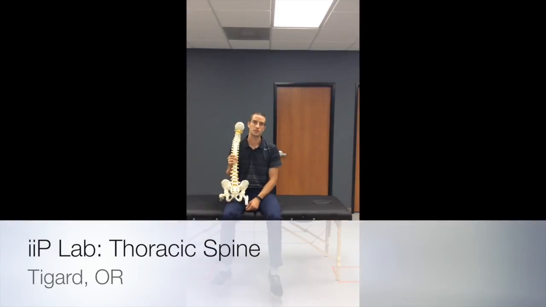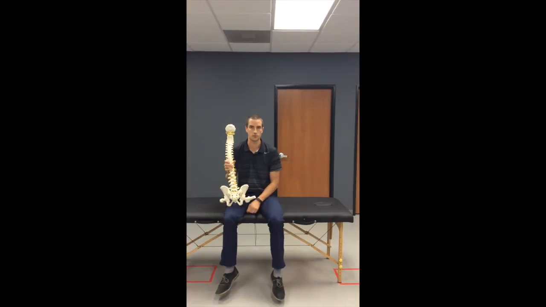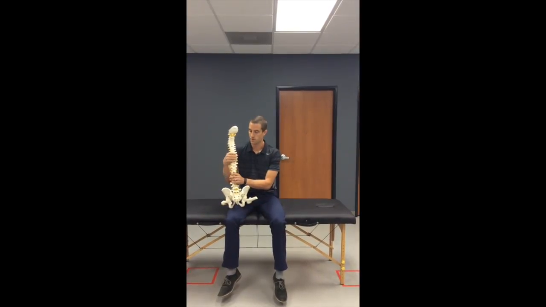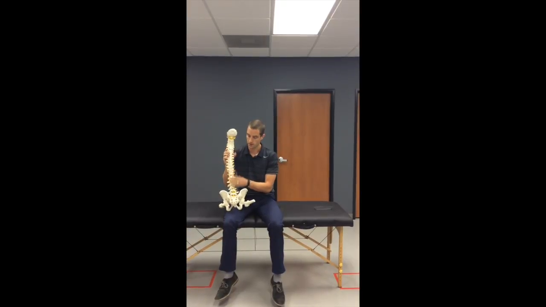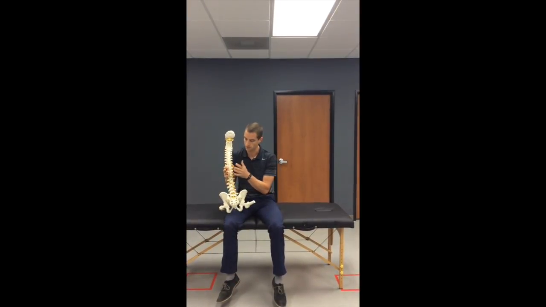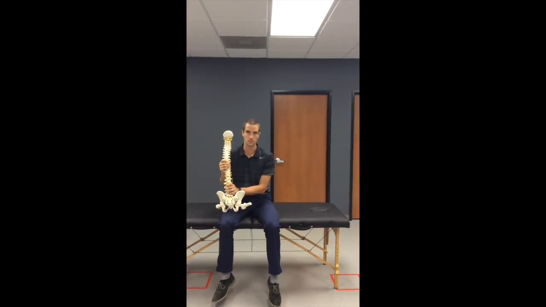iiP Lab. My name's Nick, and today what we're going to be talking about is thoracic spine, particularly ways to assess and self-treat. Thoracic spine is your primary rotator in your spine, as well as a primary extender in your spine. In general, roughly about 15% of your rotation is coming from your lumbar spine, majority of your gross rotation is coming from your thoracic spine.